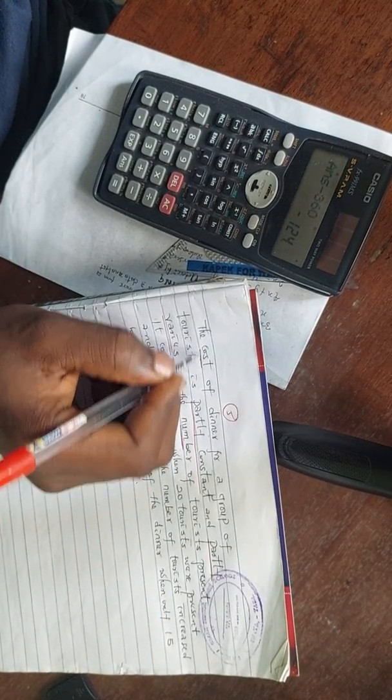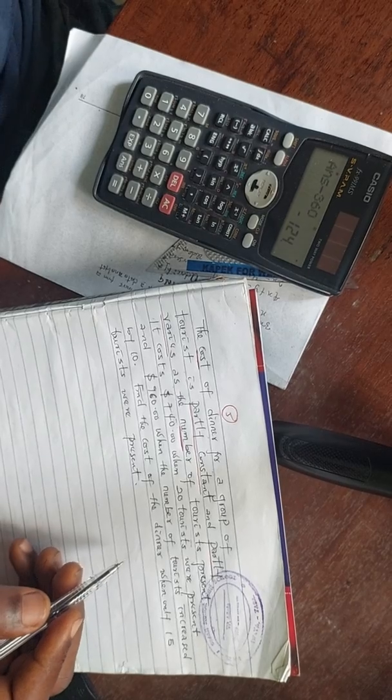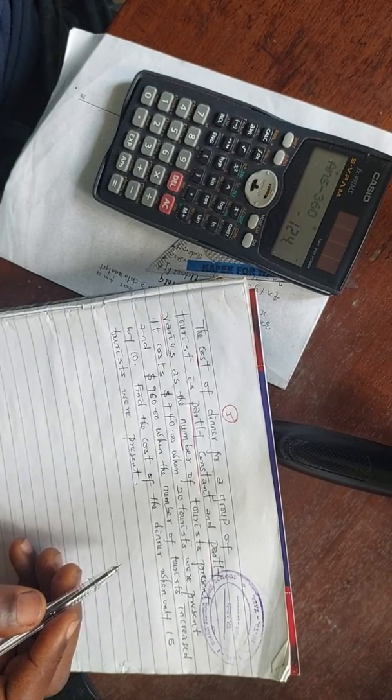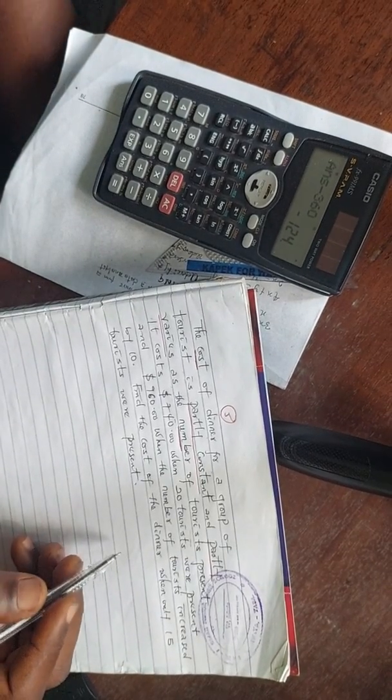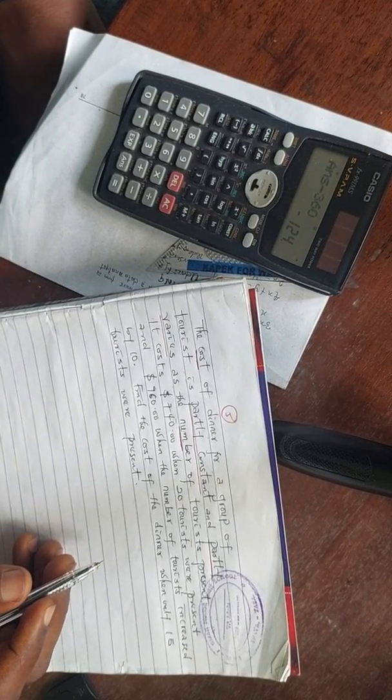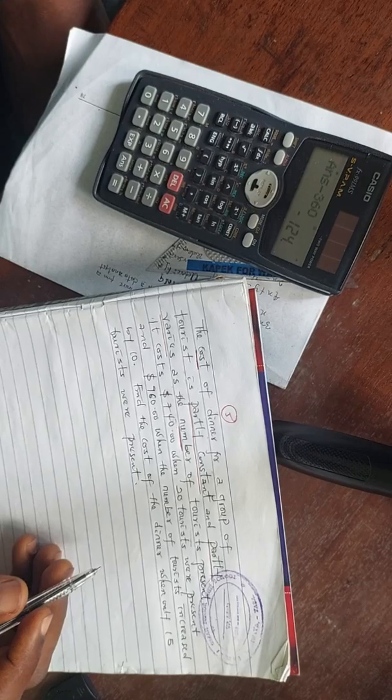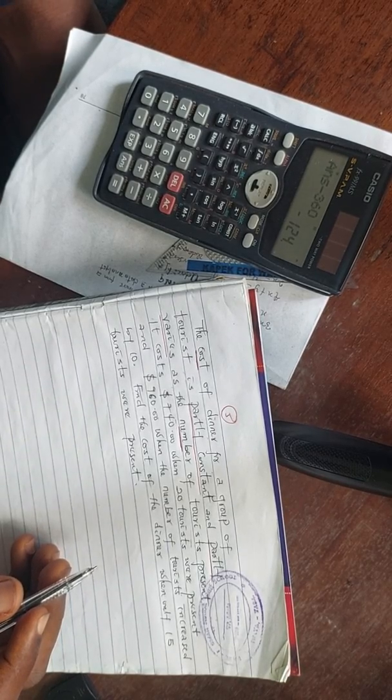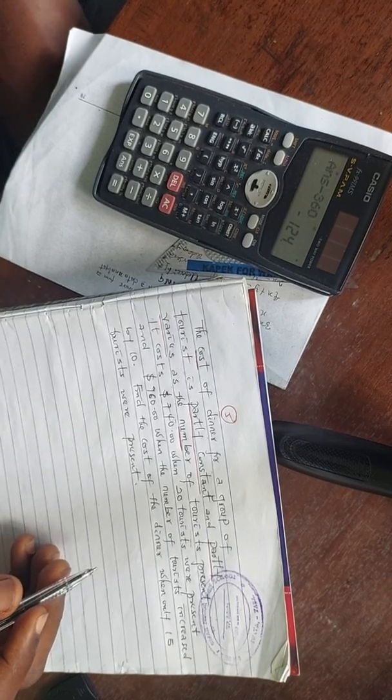I also underline cost too. It costs $740 when 20 tourists were present, and $960 when the number of tourists increased by 10. Find the cost of dinner when only 15 tourists were present.